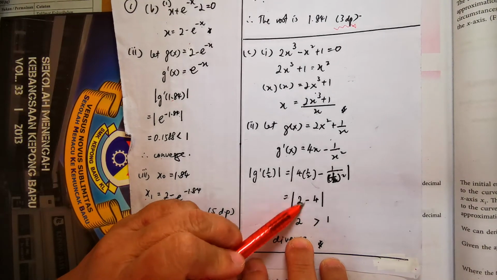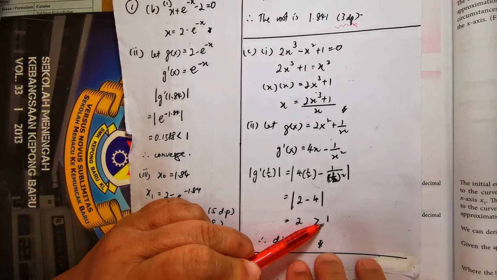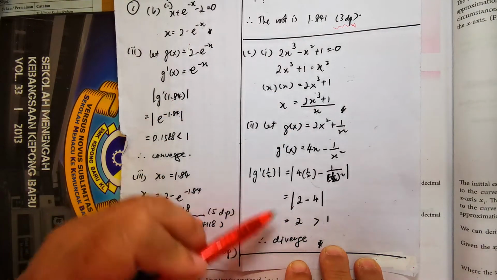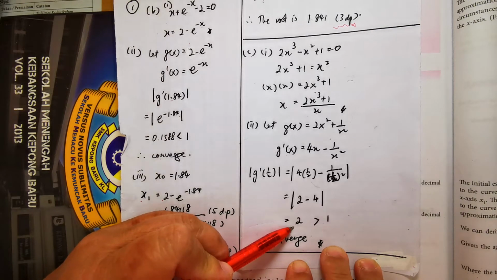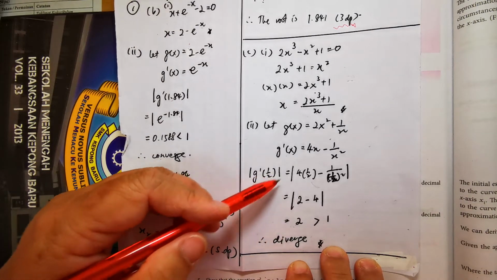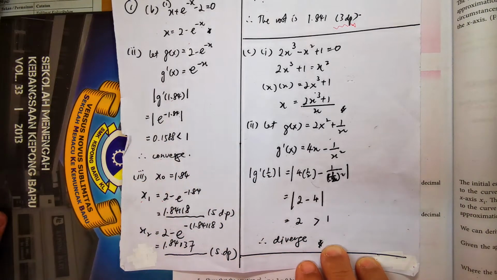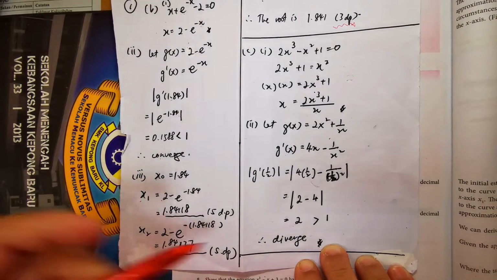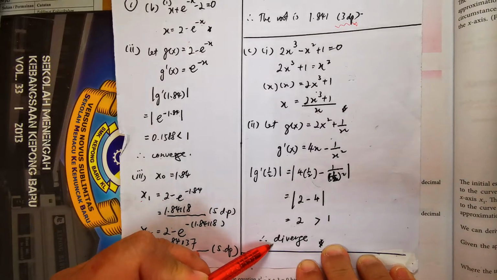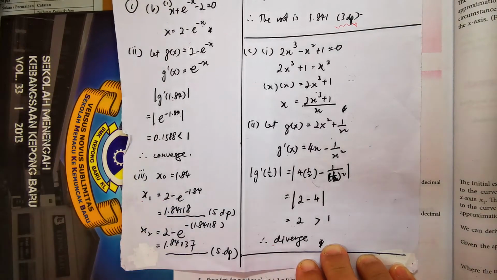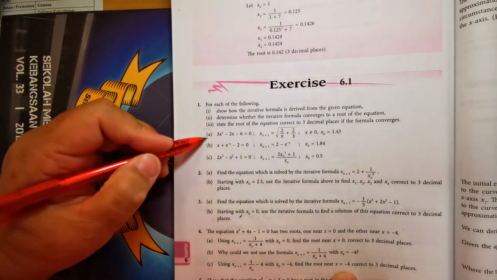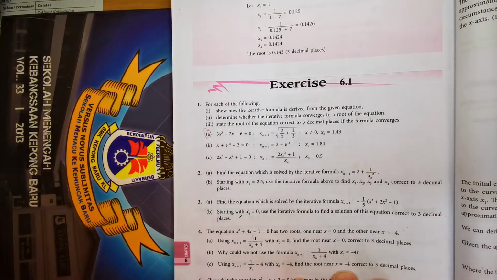The modulus of negative 2 is 2, which is bigger than 1. So this iterative formula gives me a g prime x where the modulus of g prime x is bigger than 1. That means this iterative formula cannot give you the correct answer, which is to converge to the actual root. It will diverge. Okay, so this is question 1. So 1A you do as homework. You try 1A at home.